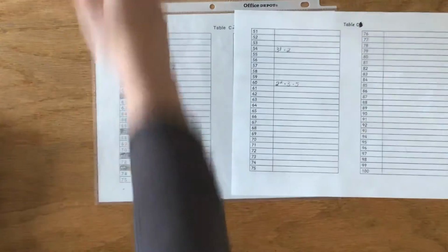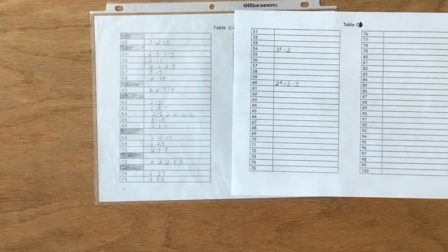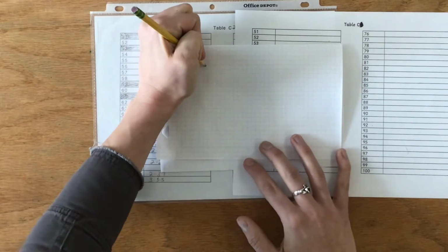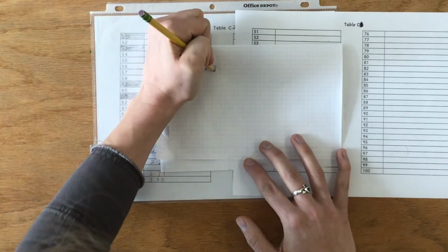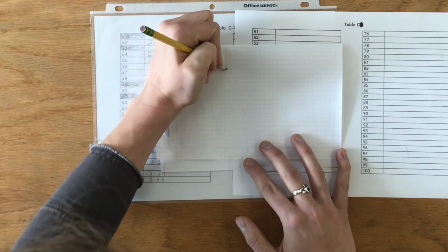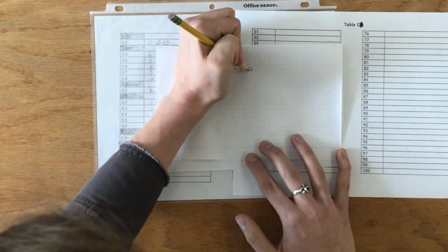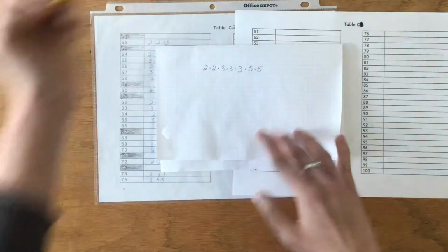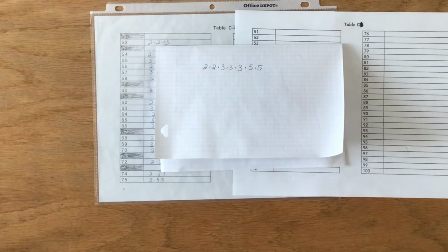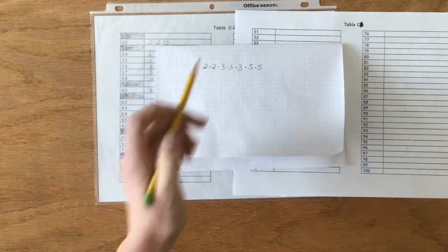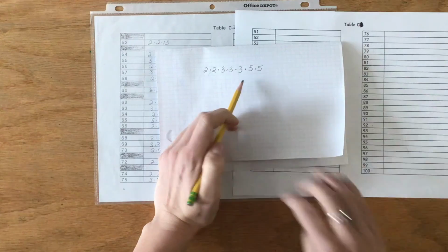If we had something like this, 2 times 2 times 3 times 3 times 3 times 5 times 5. All right, that's a long list. Let's put this into exponents. So we start with a number that has the most, which would be 3s, because there's 3 of them. And we write that first.